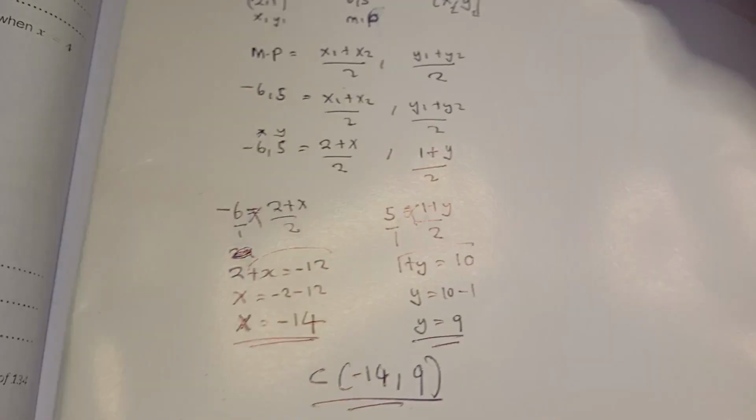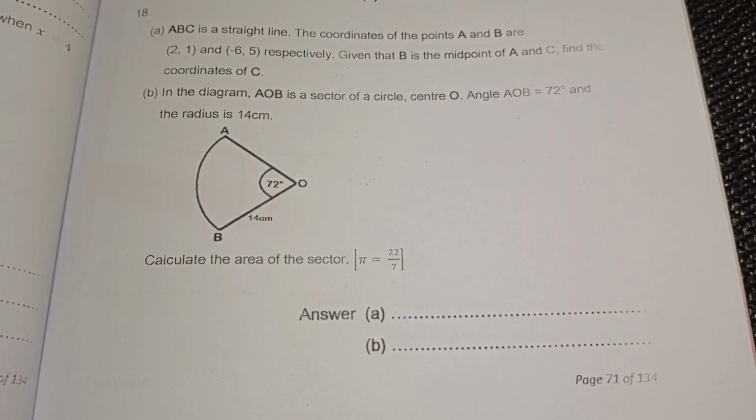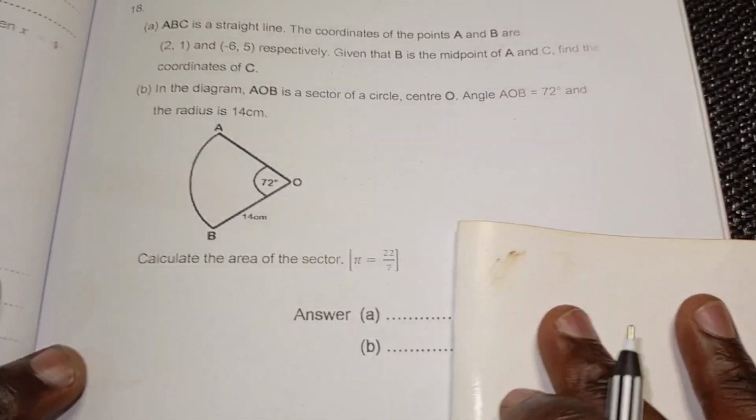Okay, quite a good question, this one. It's really a good question. Okay, we go to question B.